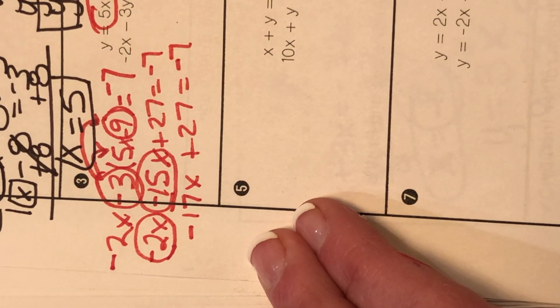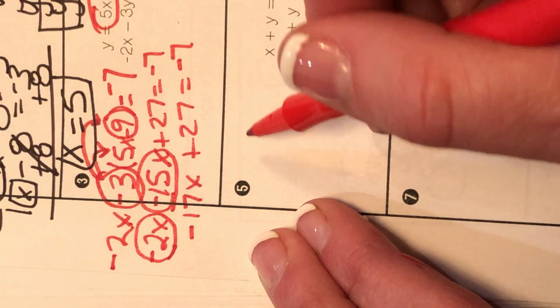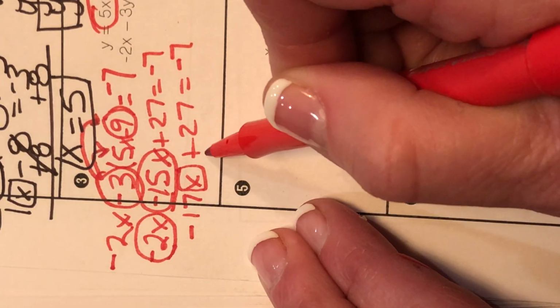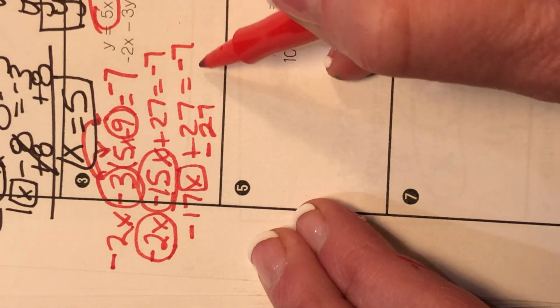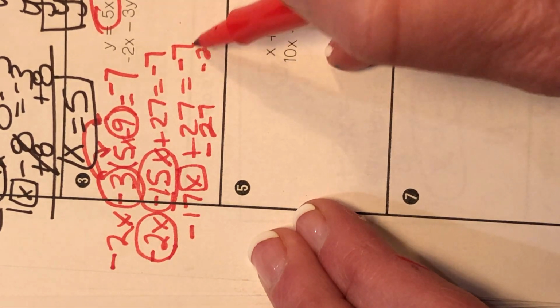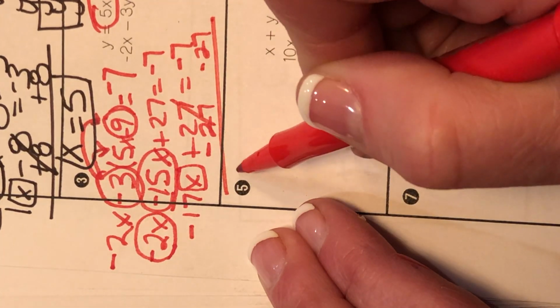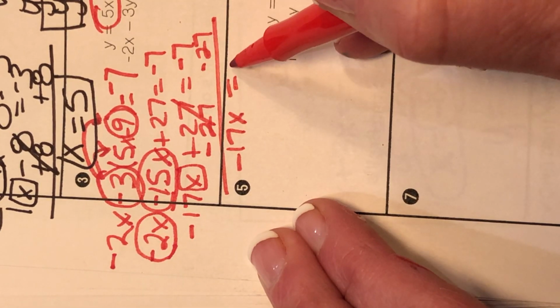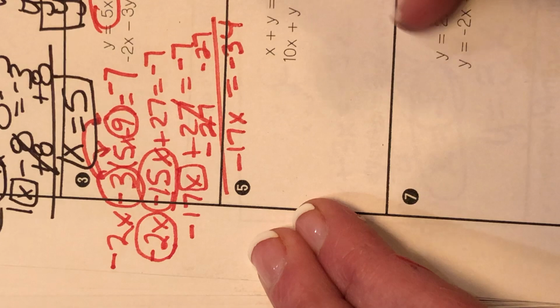Now we can solve a simple two-step equation. We're trying to get x by itself, so we are going to undo adding 27 by subtracting 27. If you do it to one side, do it to the other. So we have negative 17x equals negative 7 minus 27. It's going to give us negative 34.